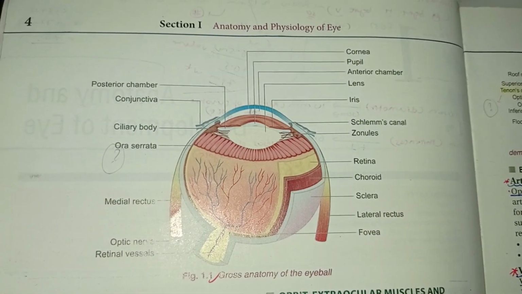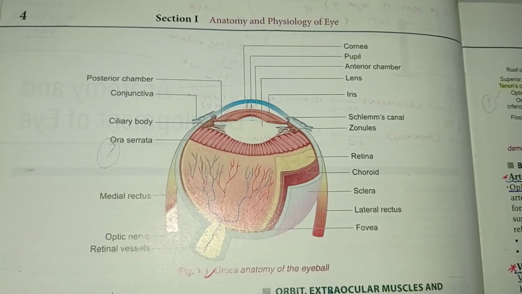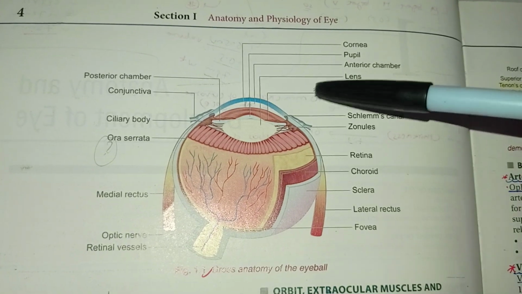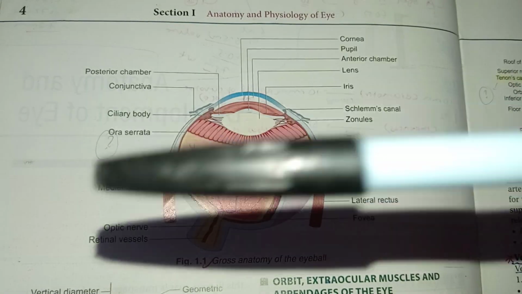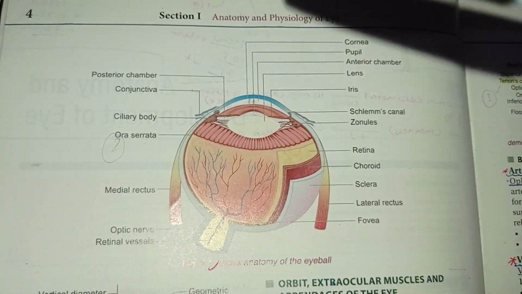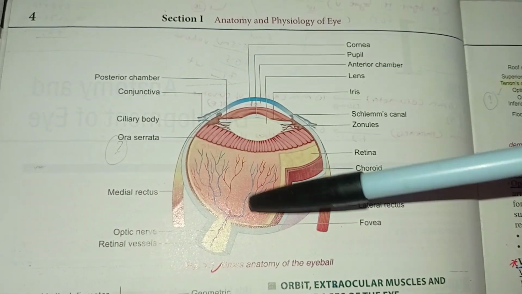Hello everyone, let's study the anatomy of the eyeball today. So here we can see the gross structure of the eyeball. It is cystic in structure due to the pressure inside it, and it has two poles, that is the anterior pole and the posterior pole.